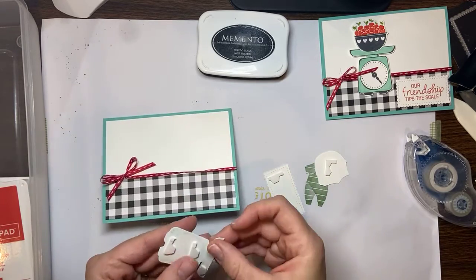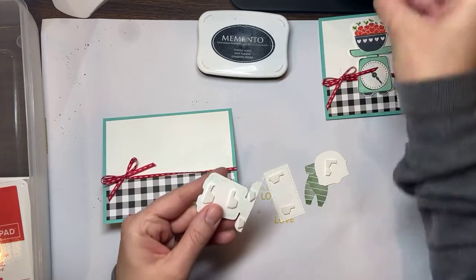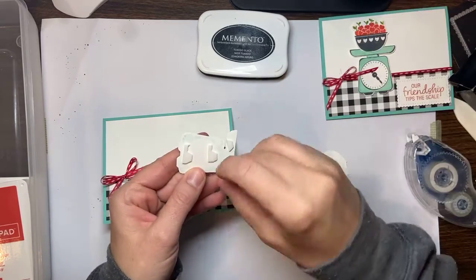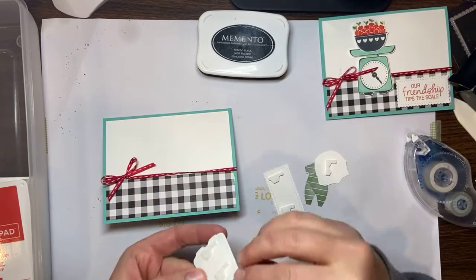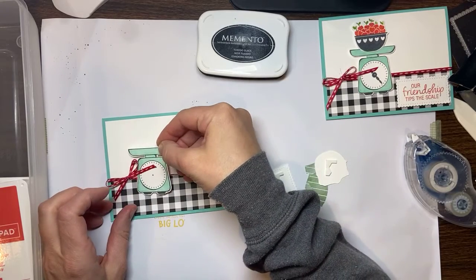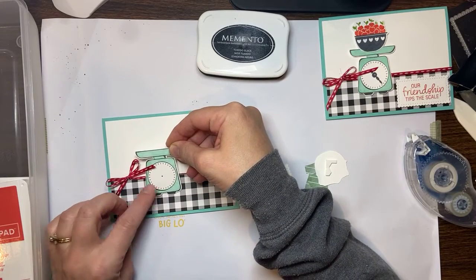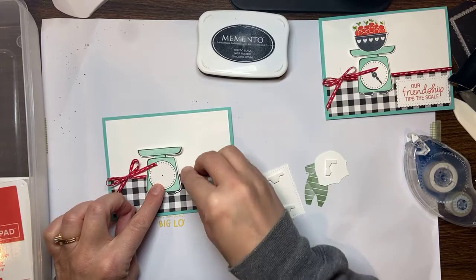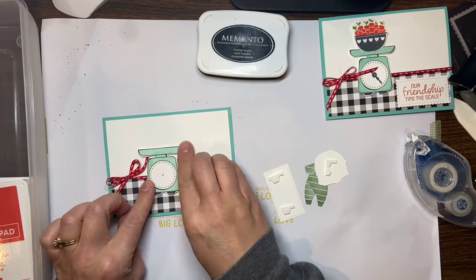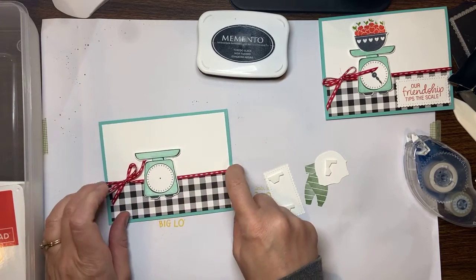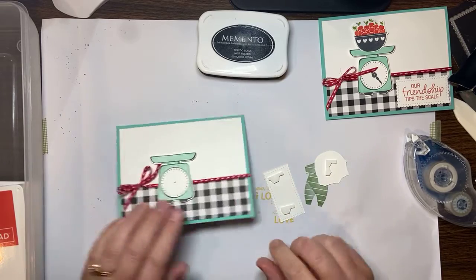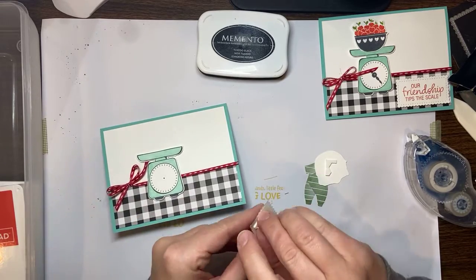And our scale is going to go over the ribbon, as you can see. Kind of just right here. The idea is that this looks like a tablecloth. So, anyway. Inside the mind of me.